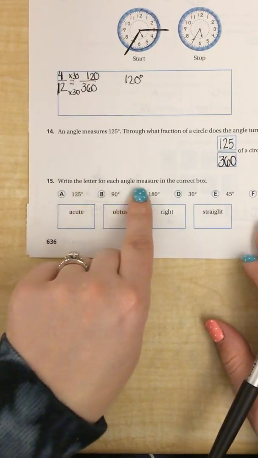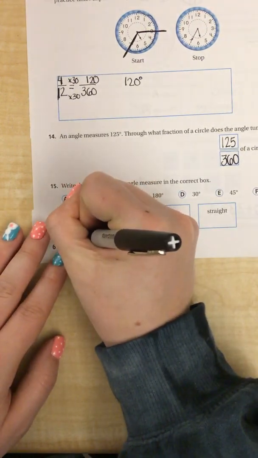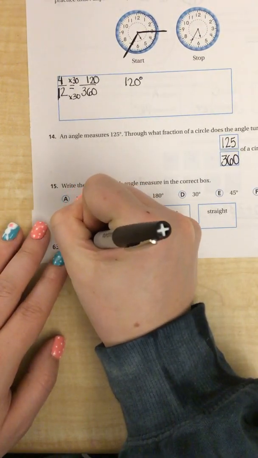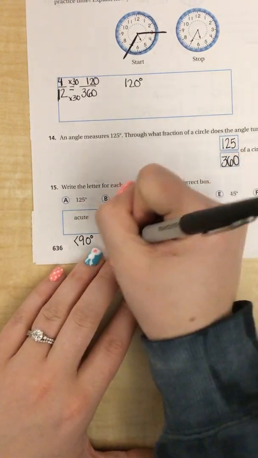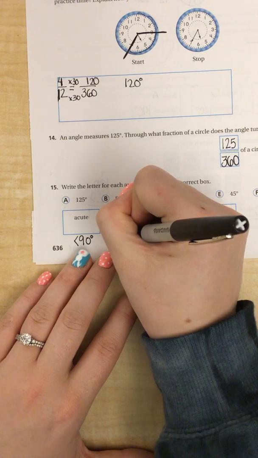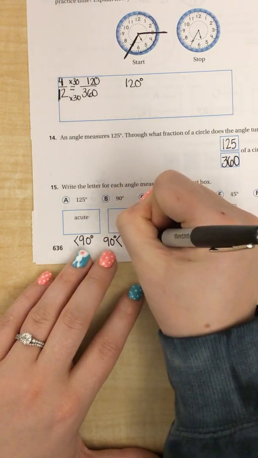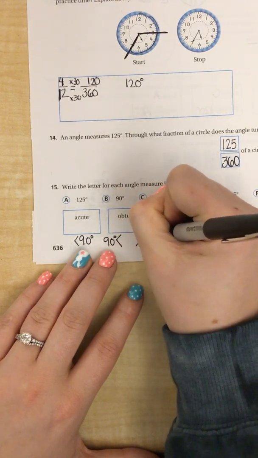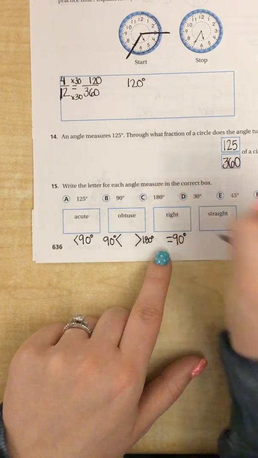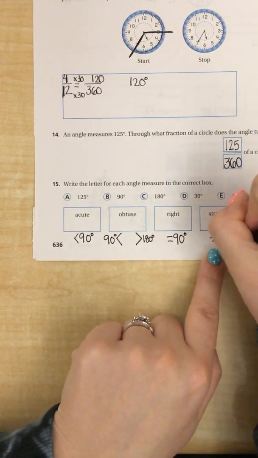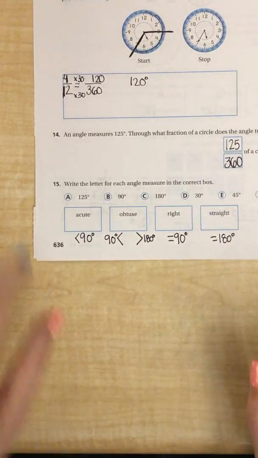Write the letter for each angle measure in the correct box. So an acute angle, we know that means it is less than 90 degrees. I know an obtuse angle is more than 90 degrees, so it is greater than 90 degrees, but I also know it's less than 180 degrees. A right angle we know equals 90 degrees, and we know a straight angle is exactly 180 degrees. So using that, then we can easily figure out where these go.